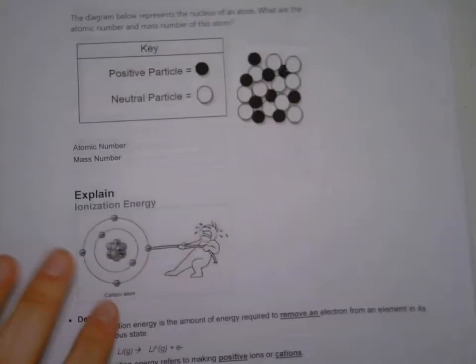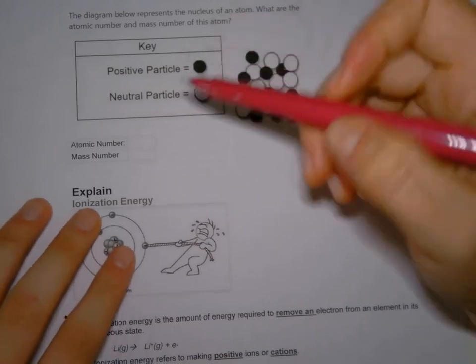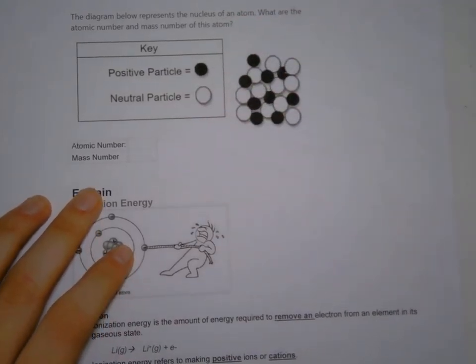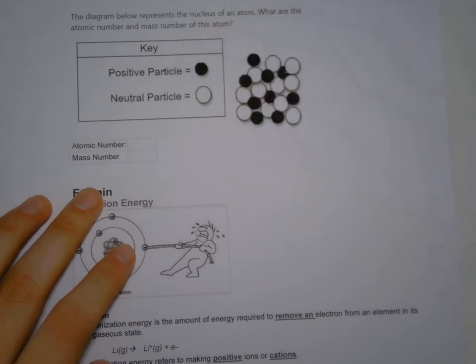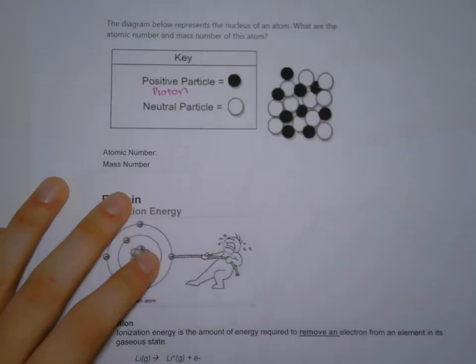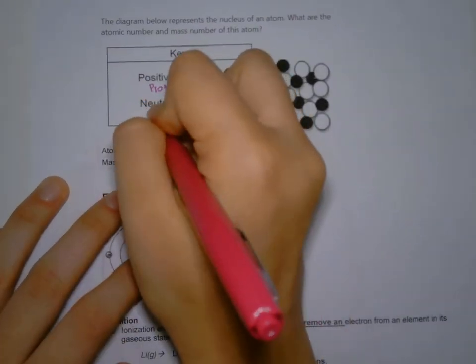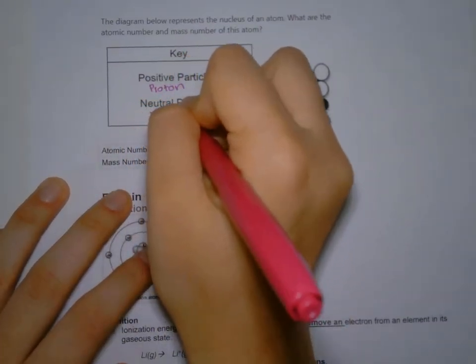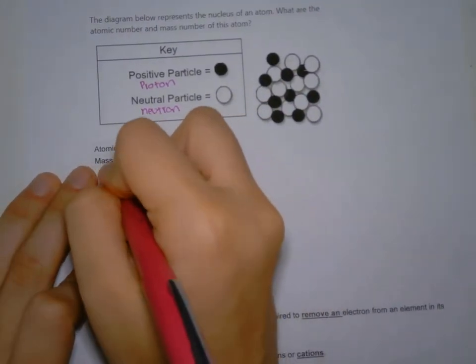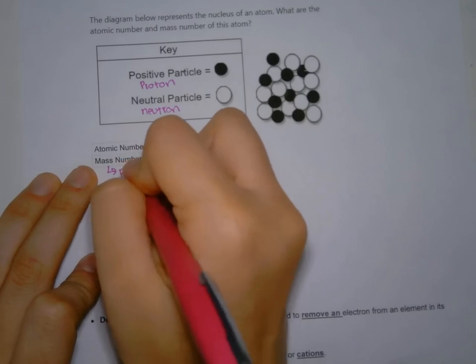Alright, and last but not least, this one. So it asked me to find the atomic number and the mass number of this stuff. So, okay, I know that a positive particle is referring to a proton, and I know that a neutral particle is referring to a neutron. I can right off the bat get mass number correct because I know that mass number is equal to protons plus neutrons.